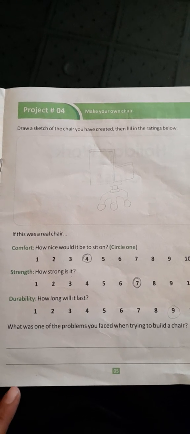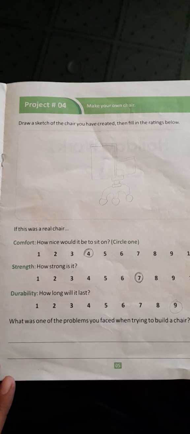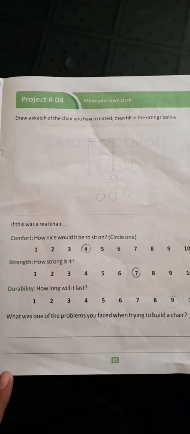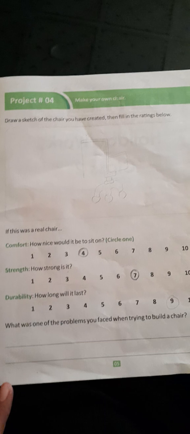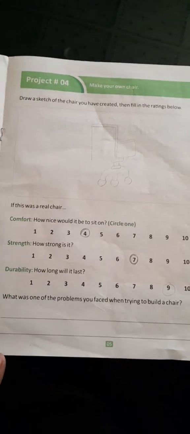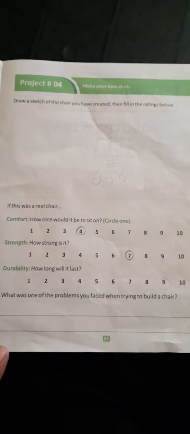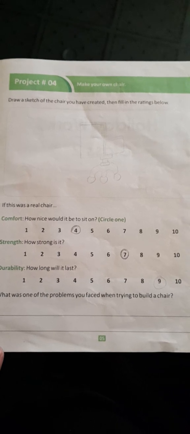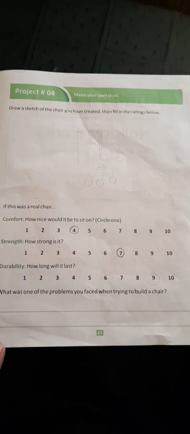Durability, how long will it work? How long will it last? So in the same way you have to circle first its comfort, then strength, then durability. What was one of the problems you faced when trying to build a chair? No problem. It was easy.